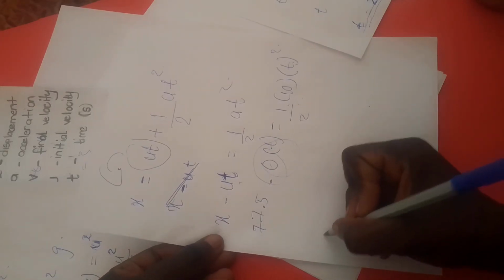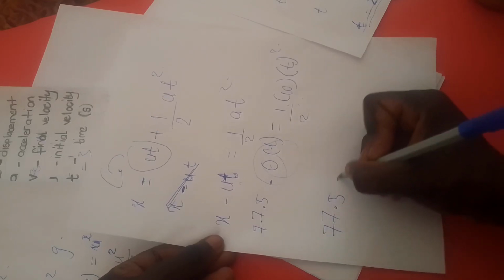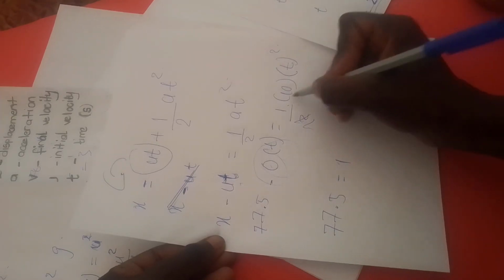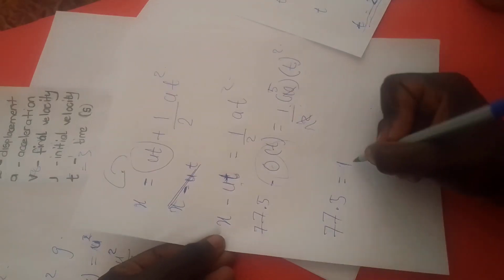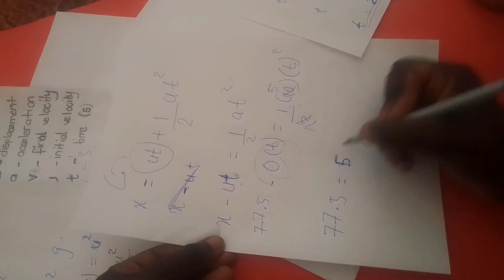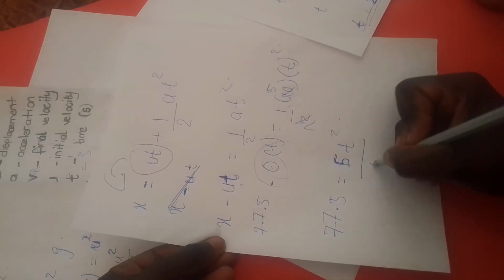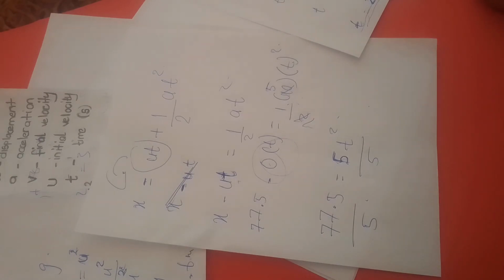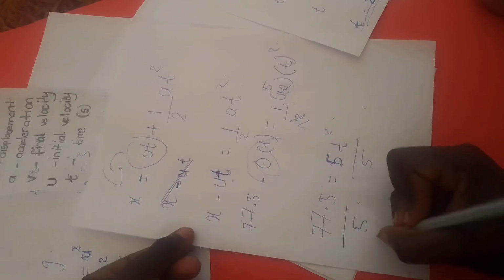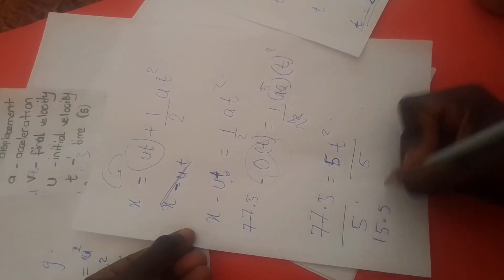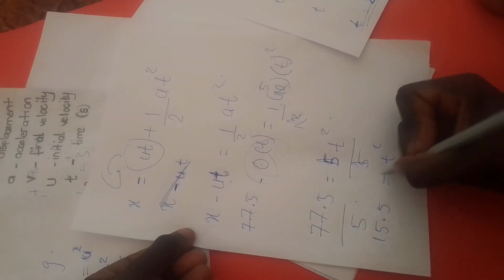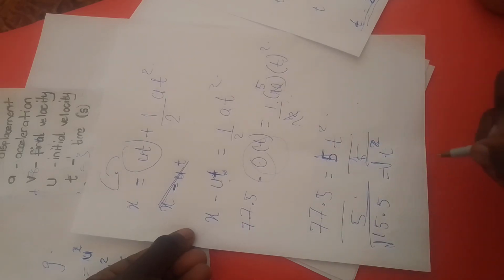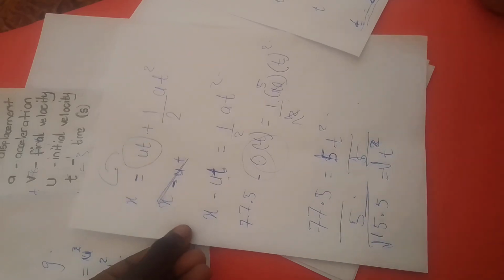So we're going to be left with 77.5 is equal to half of 10, which is 5, t squared. So divided by 5, divided by 5. 77.5 divided by 5 will be equal to 15.5, equal to t squared. If we put a square root sign here to remove that squared, the square root of 15.5 is equal to t, right?